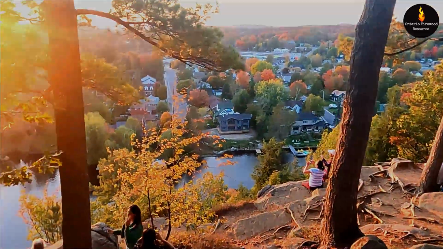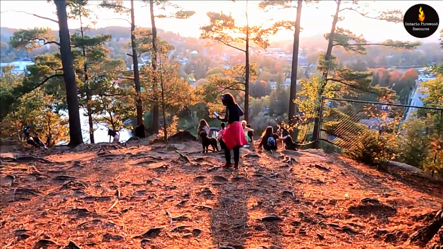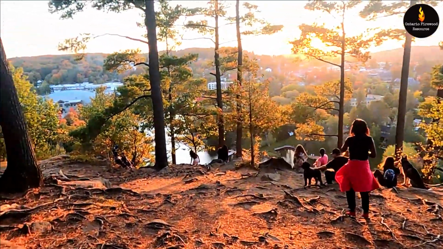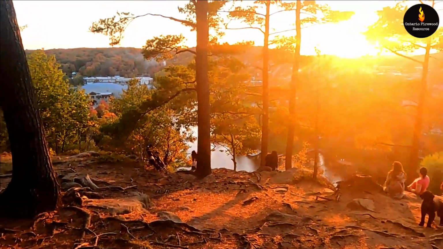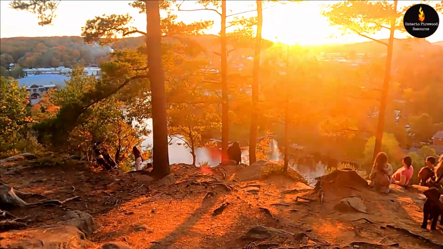I wouldn't trade Ontario for the world. I first learned the waters, and then I learned the trees. What's next? The rock that formed this majestic landscape? I'll be back next year at a new location for tree identification, as well as visiting these beautiful sites.